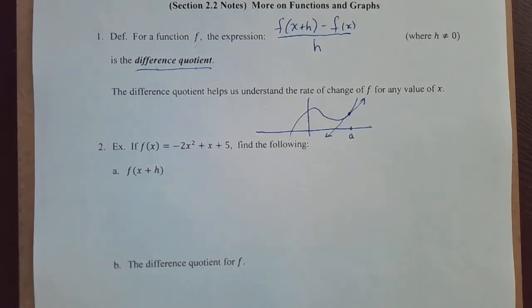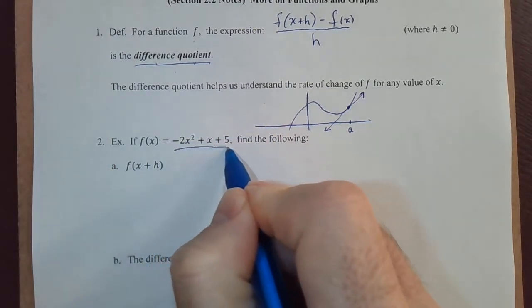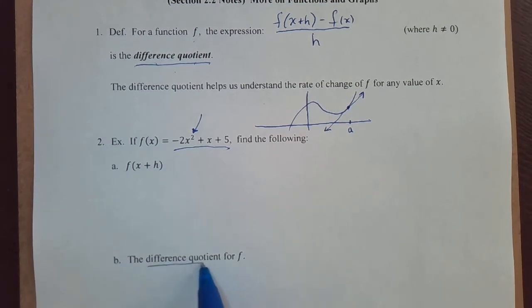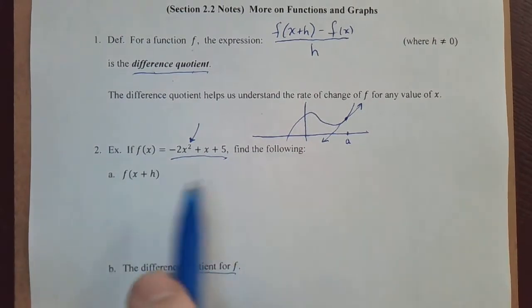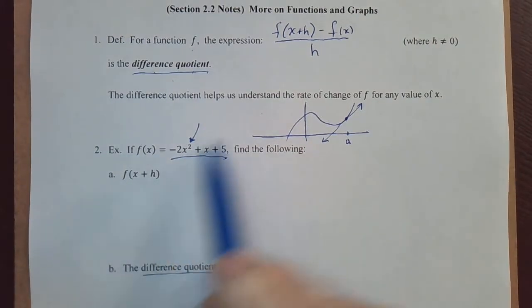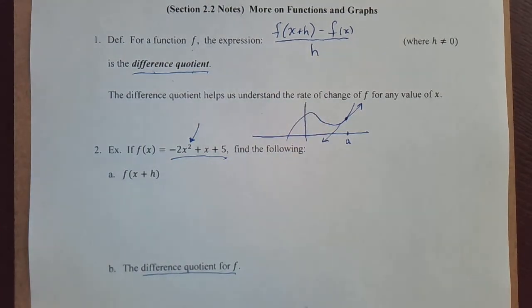And number 2, that's our first example. Here's a function, a quadratic equation, a degree 2 polynomial, not equation, but a function. Well, the important part here is I want to find the difference quotient for f. So notice part A is just like a step 1. It's a baby step. First, find f of x plus h, which is this part. And that'll make it much easier for us to figure out the difference quotient. So let's do this baby step.